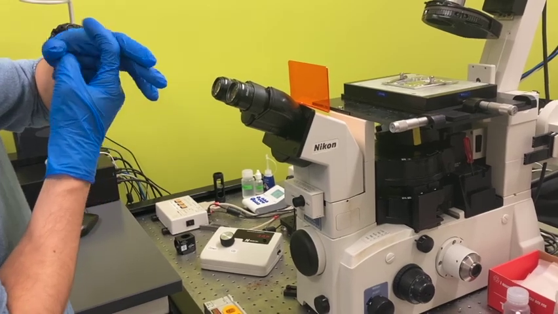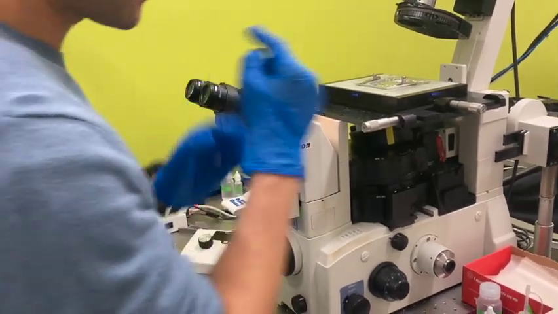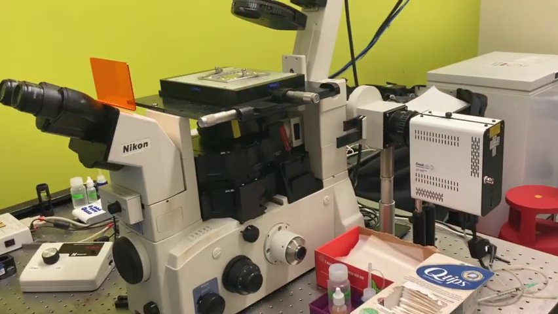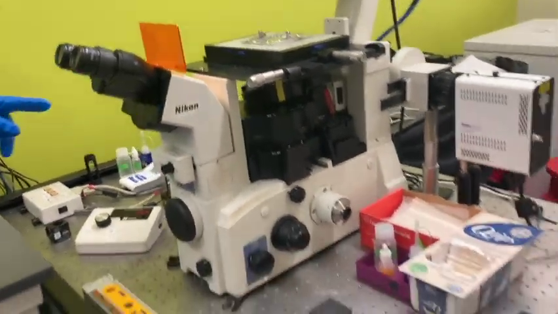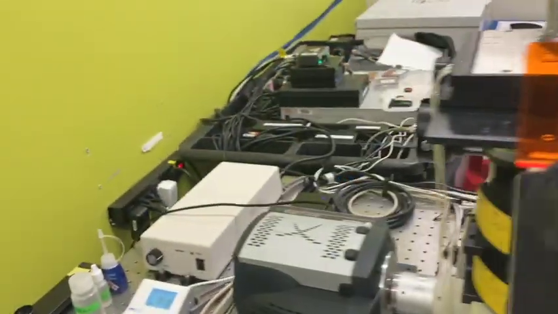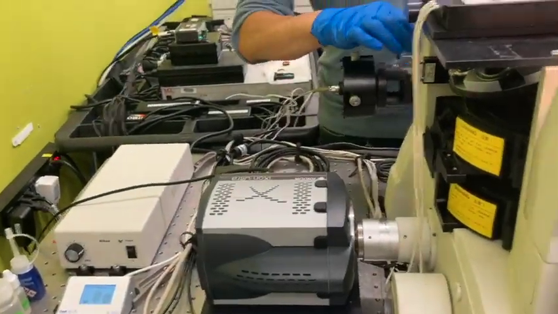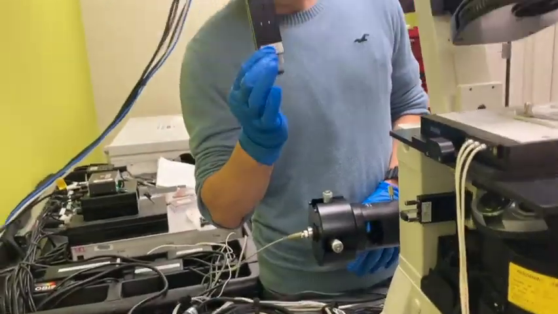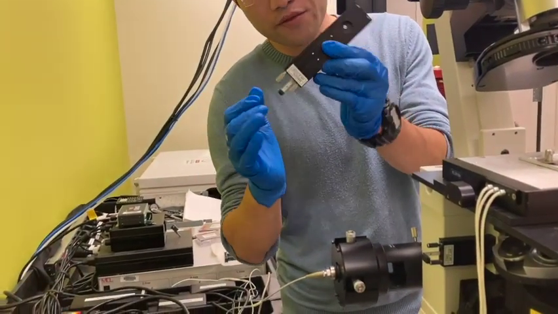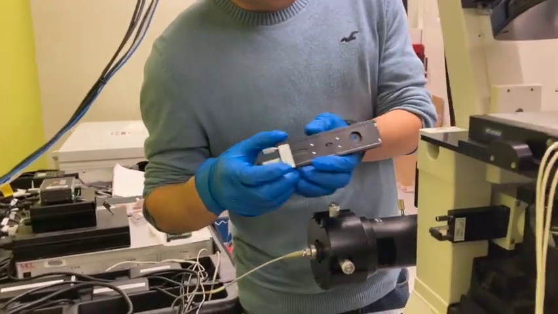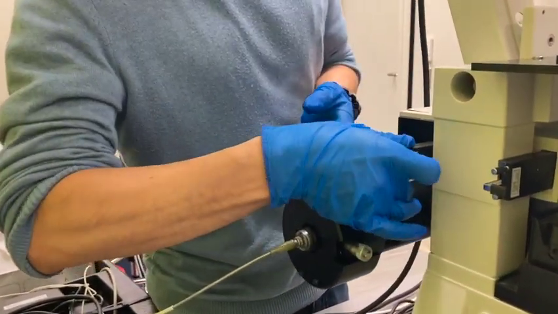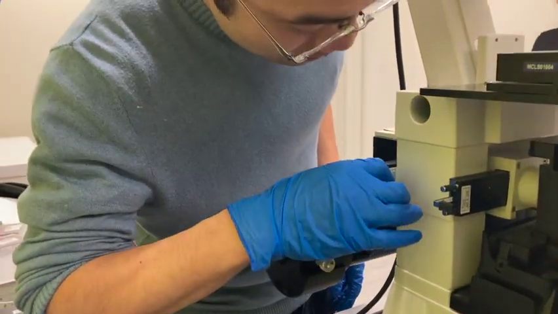So if we start from the IRM here, we have two adjustments. If you go this direction, and I will show it over here, we have an aperture diaphragm, something like this. We can change it wider or smaller, and it's located here. So this one is for aperture.